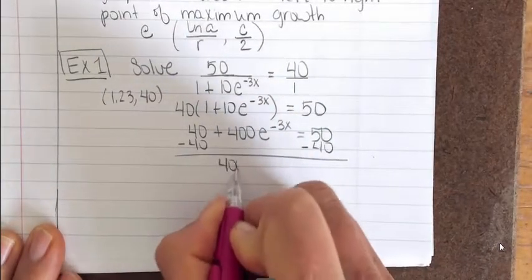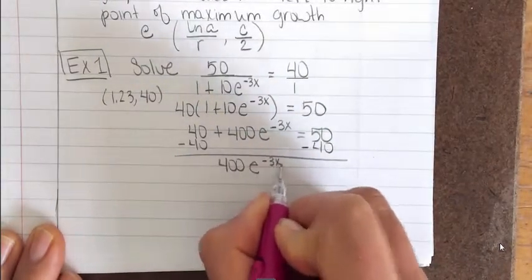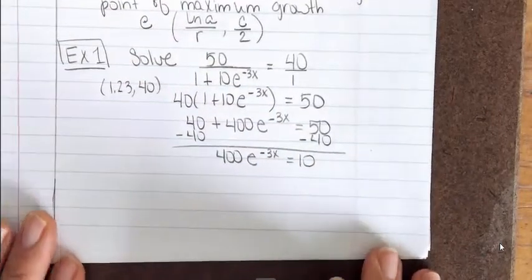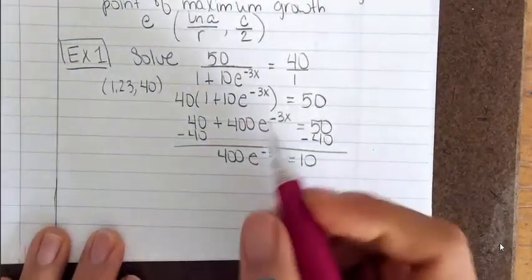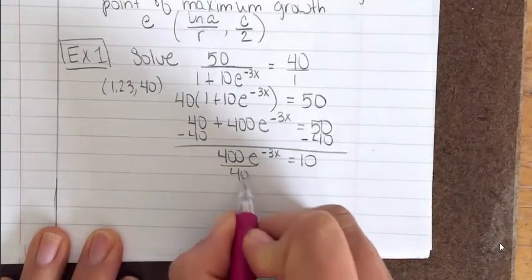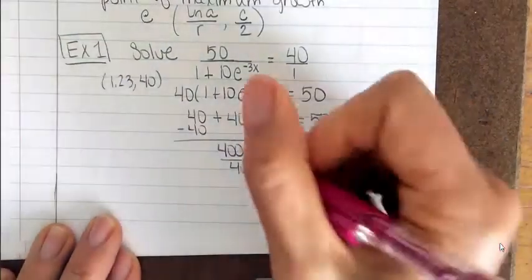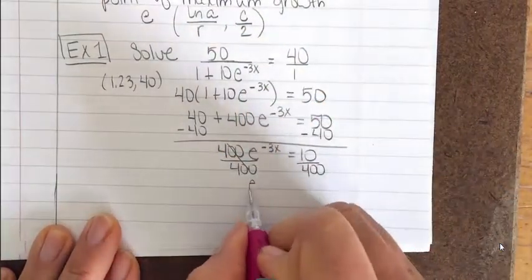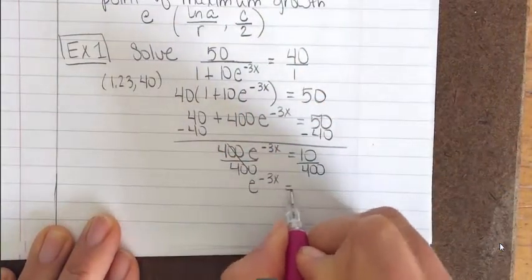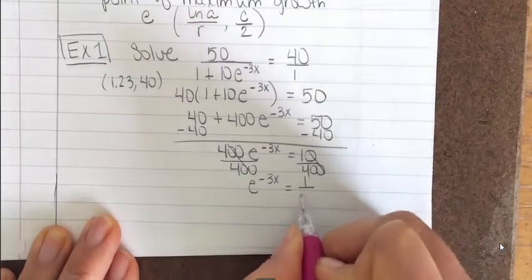So I get 400 e to the negative 3x equals 10. Divide both sides by that 400. So I get e to the negative 3x equals 1/40.